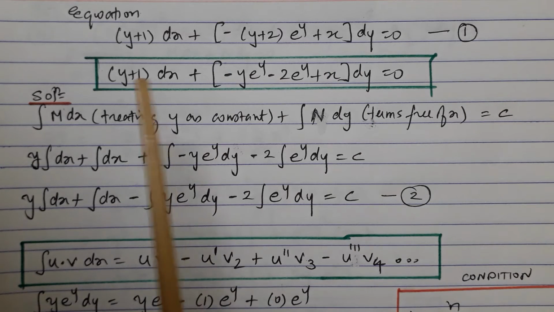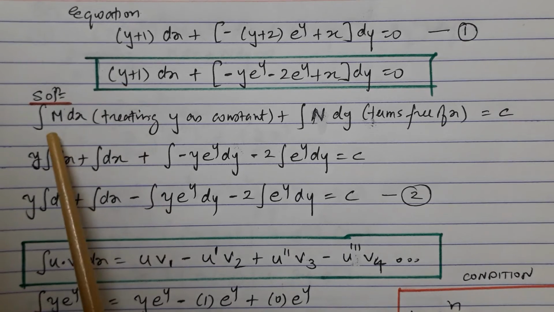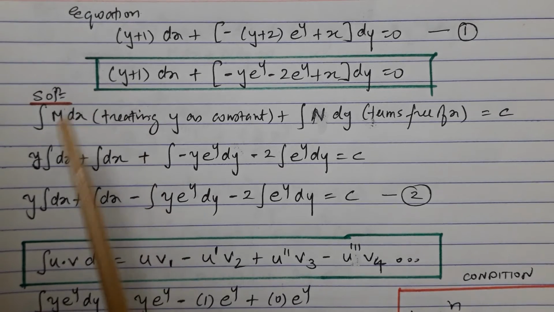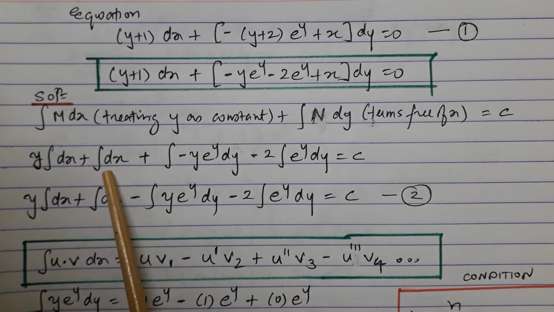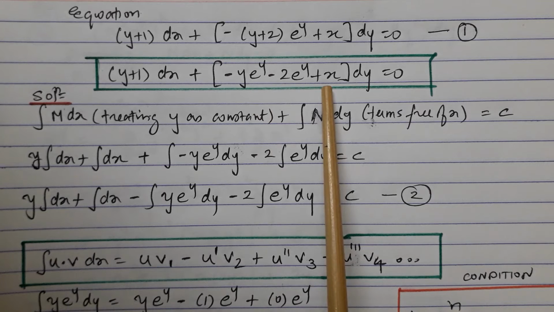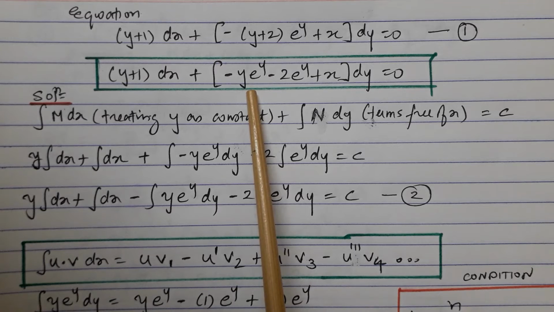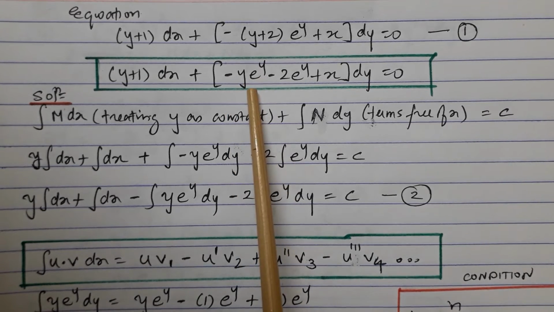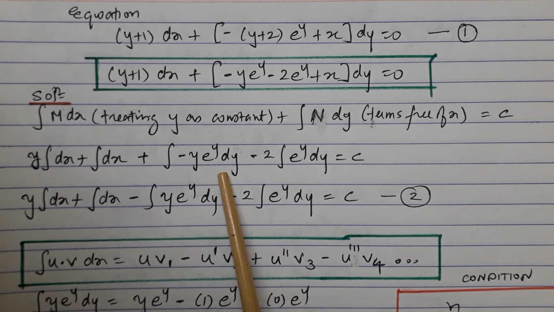So here y is a constant because when you are integrating M dx, you have to treat y as a constant. So it will be outside the integral sign. So y integral dx plus 1, that would be integral dx. Now when you are integrating N, you should only integrate those terms which are free of x. So the first term minus y e raised to y is free of x. So we integrate this, plus integral minus y e raised to y dy.